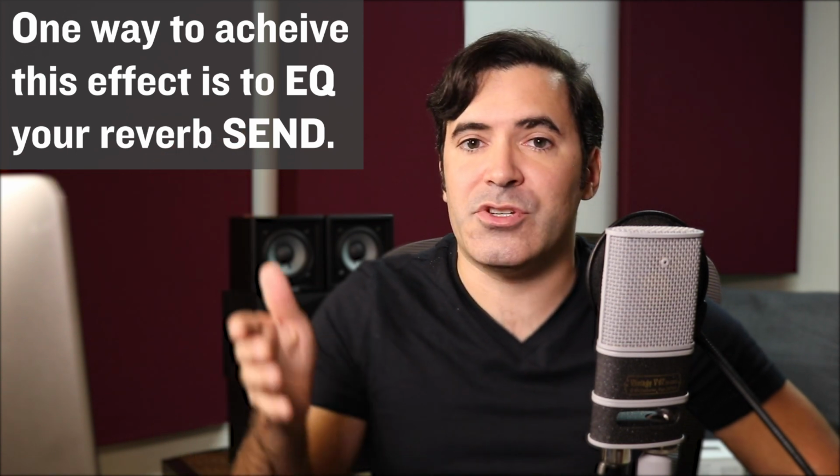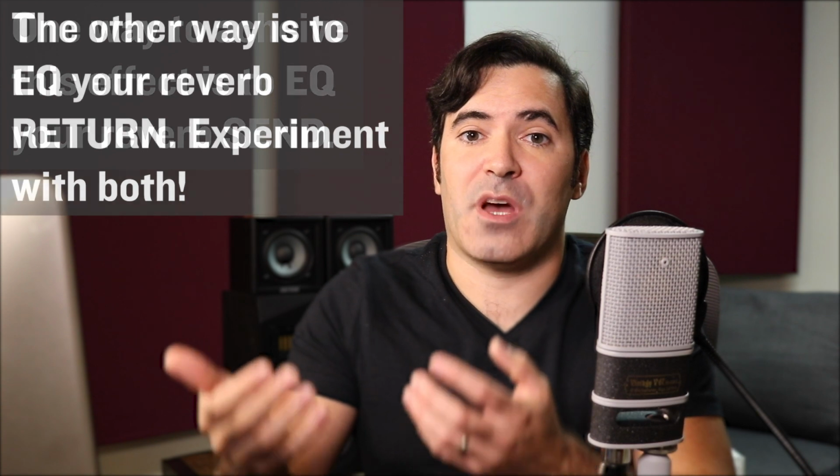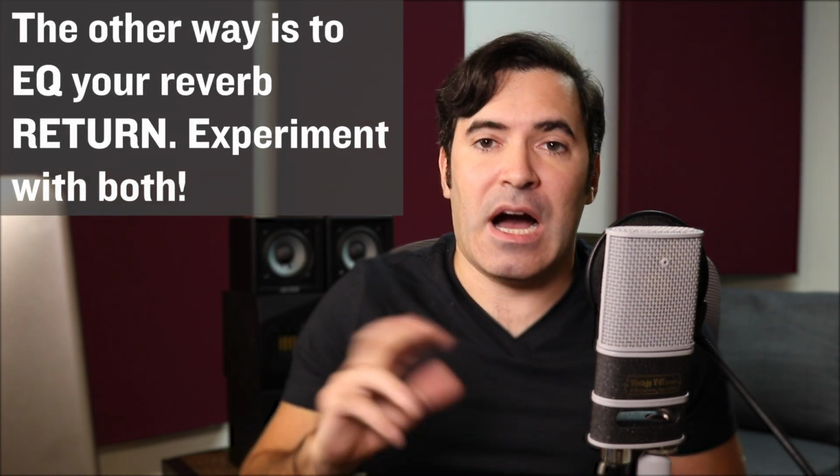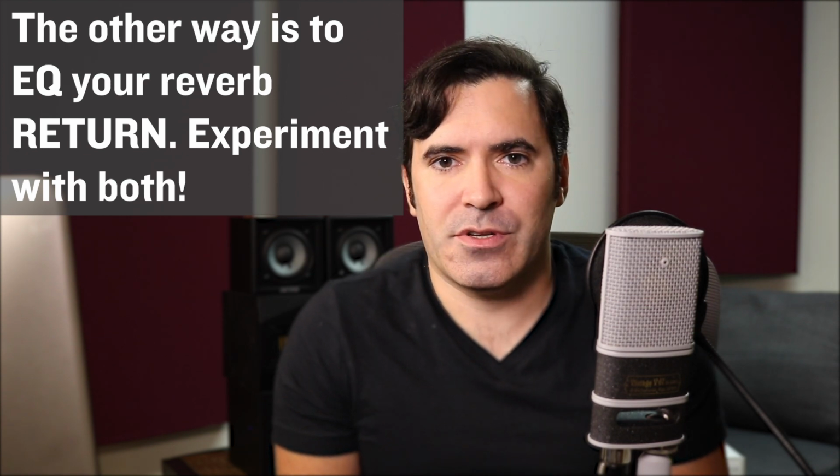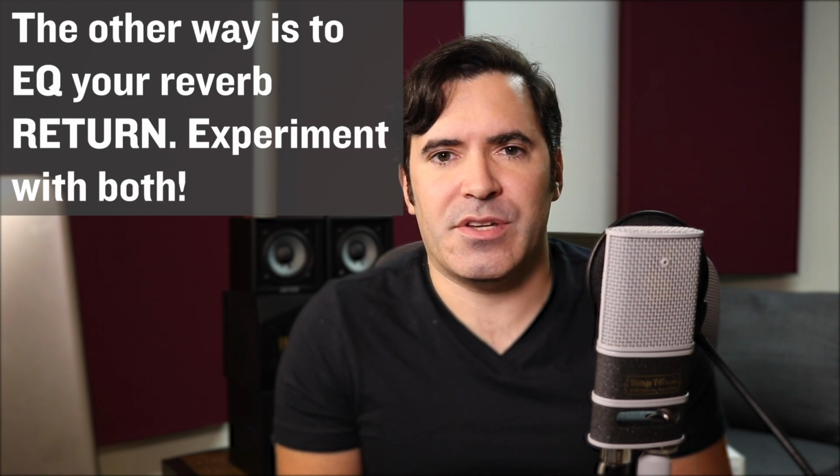The other way is to EQ your reverb returns, what's coming back from the reverb. Either or both of those methods paired together work in so many genres. And that's something I want you to consider, is sending to your reverbs without full bandwidth and maybe coming back from your reverbs without full bandwidth. If you do those two things, you're going to have a much more elegant approach to reverb. You're going to come up with much more interesting sounds.